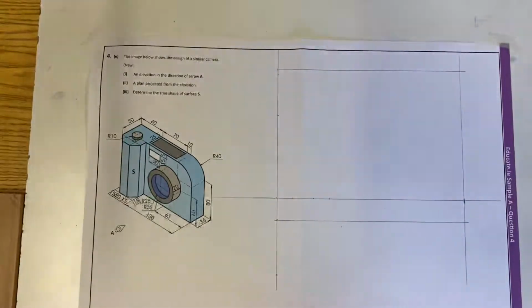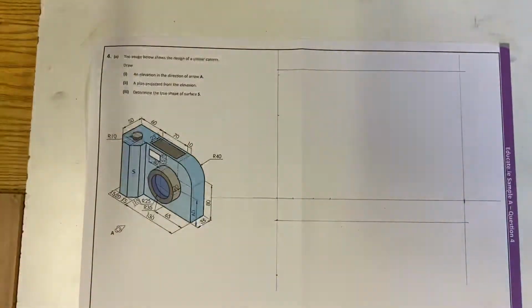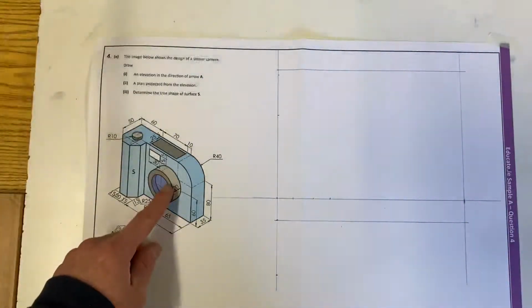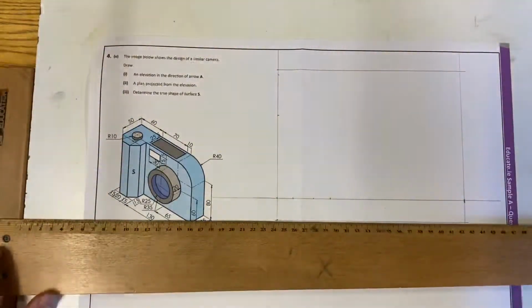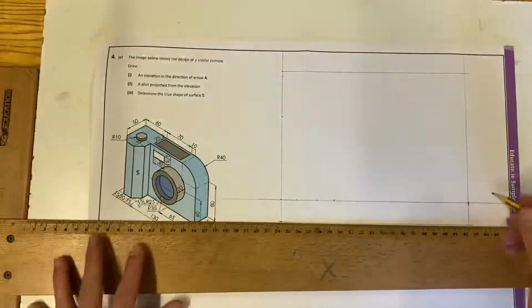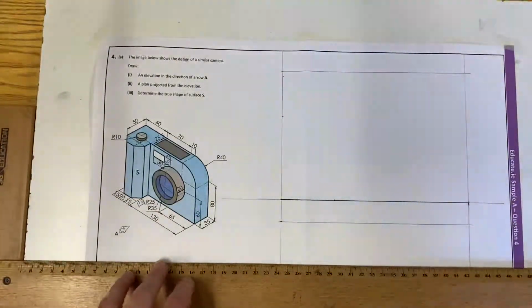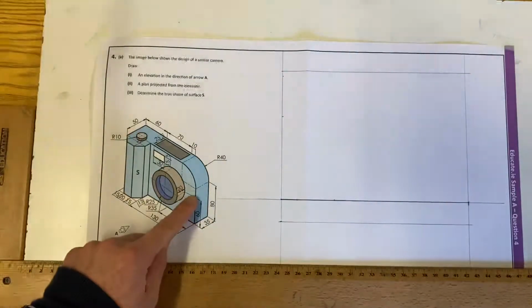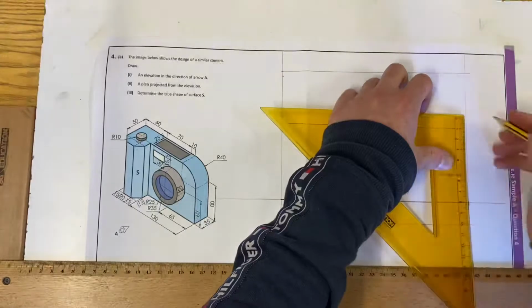So starting off with the elevation. I'm going to draw the main outline of the camera first, and then I'm going to put in all the details, like for example the lens, that little part there, and the button. So the main outline of the camera, I can see that it's going to be heavy for the base all the way along. It's going to go up heavy on the right hand side up to that 18mm point. So I just mark that off there.